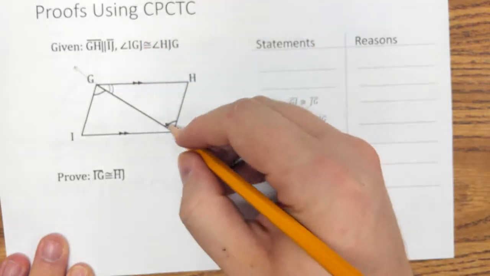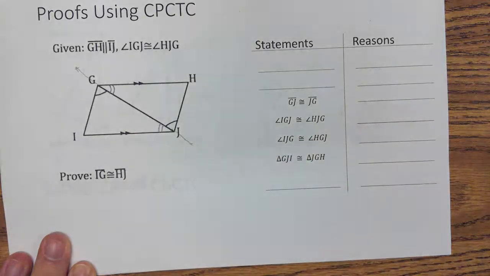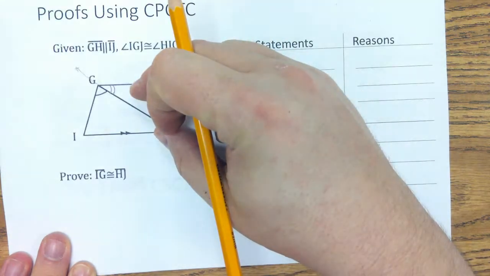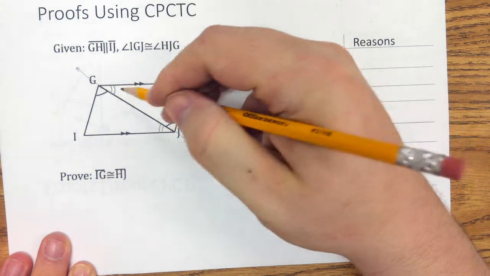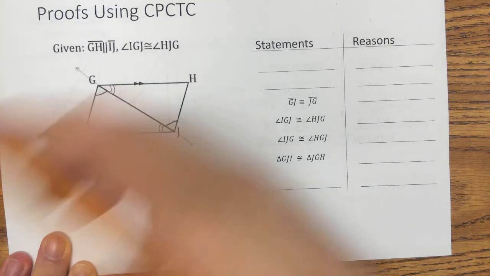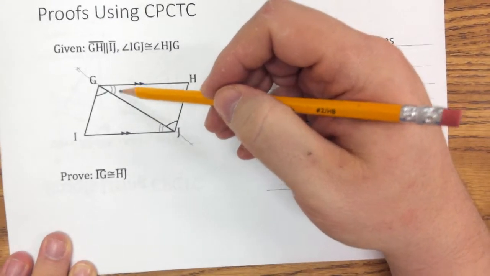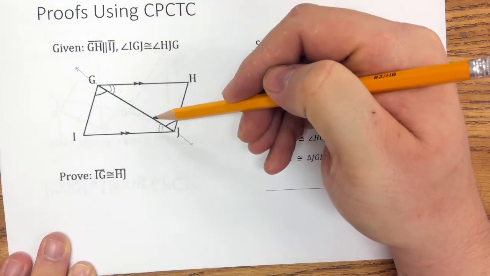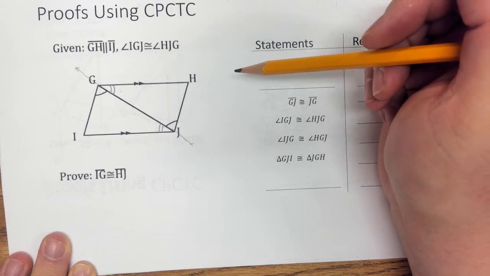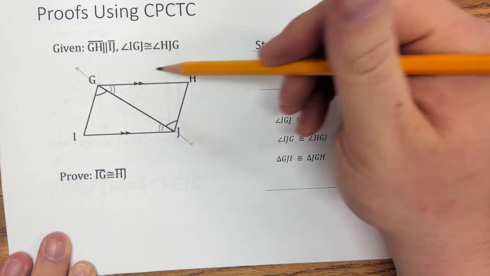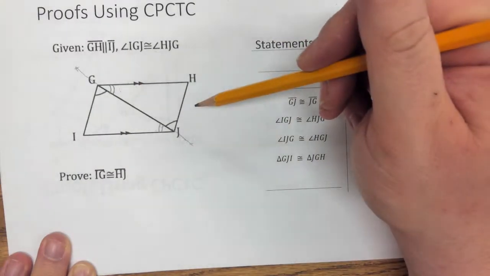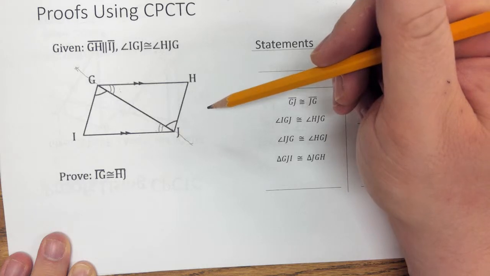So look here. We've got an angle here, and we've got an angle here. What are those angles? They're inside. They're on opposite sides of the transversal. That means that they are alternate interior angles. And alternate interior angles are congruent. Remember? Okay, so then I know that IJG and HGJ are congruent to each other.